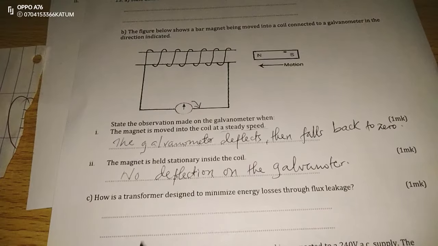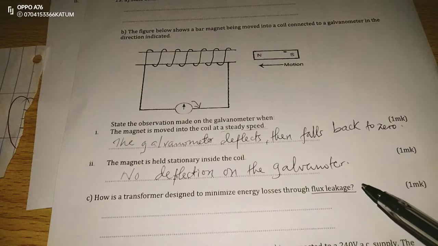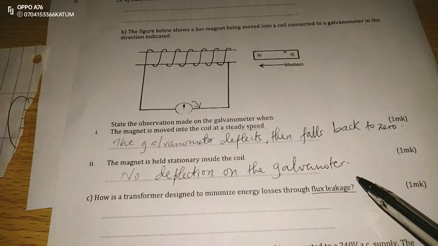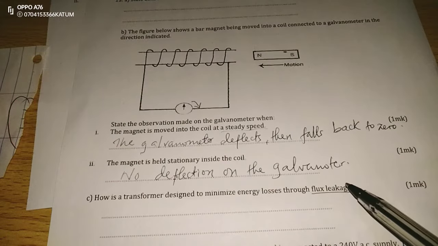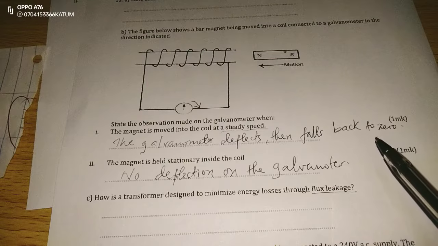Then the next thing is, how is a transformer designed to minimize energy losses through flux leakage? Flux leakage is whereby the magnetism in the primary coil does not 100% link up with the secondary coil.